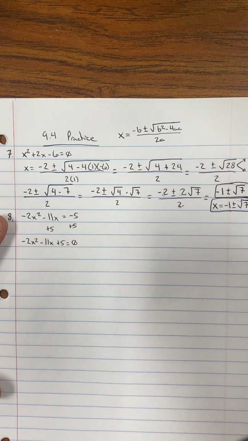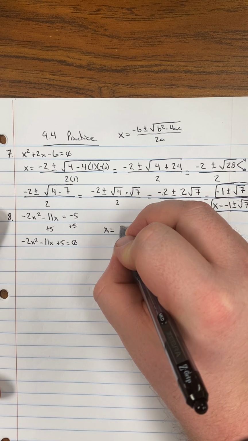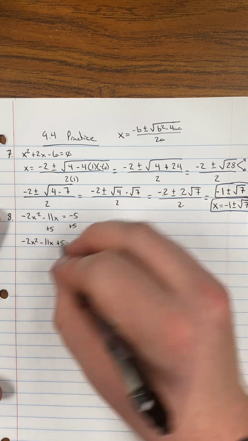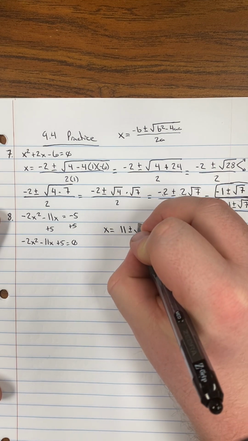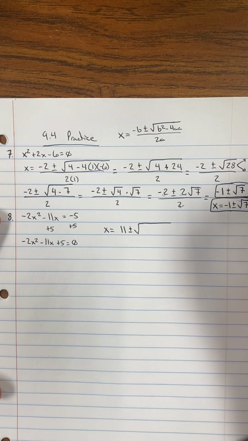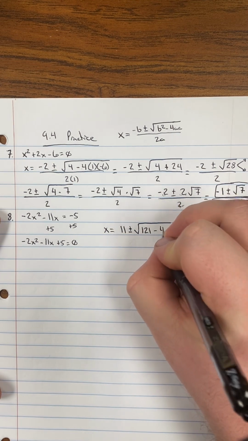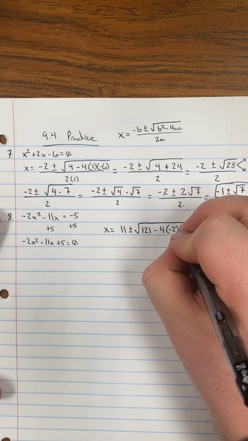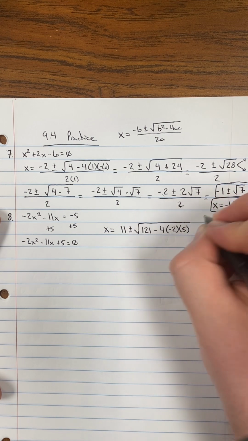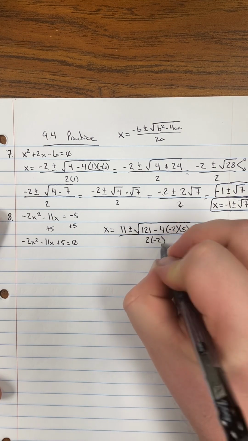So I'll start it over here to give myself a little bit more room. x equals -b. In this case, -b would be a positive 11, plus or minus the square root of -11 squared, which is 121, minus 4 times a, which is -2, times c, which is 5, all over 2 times a.